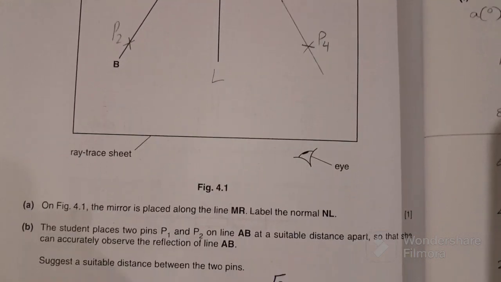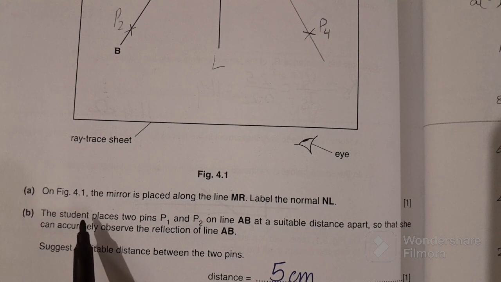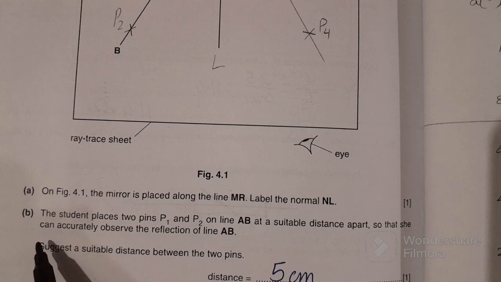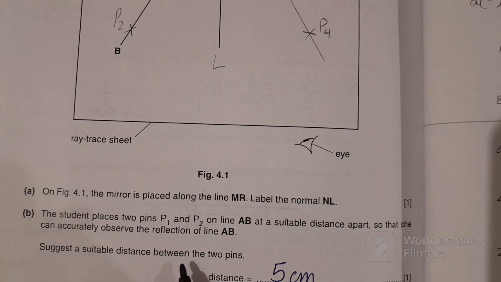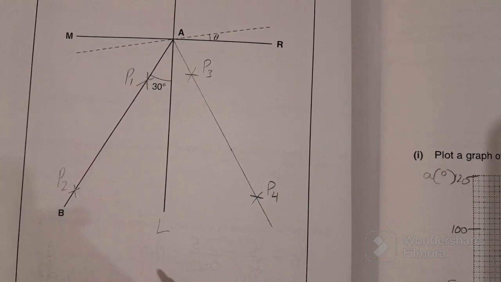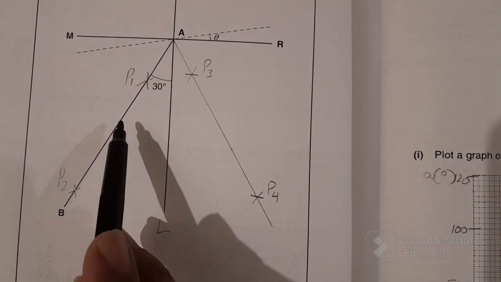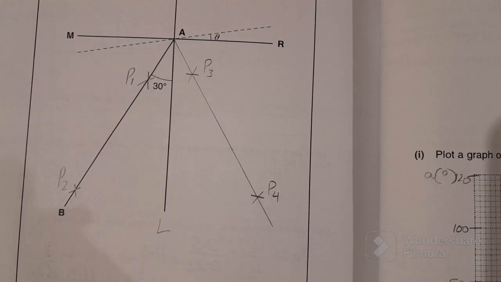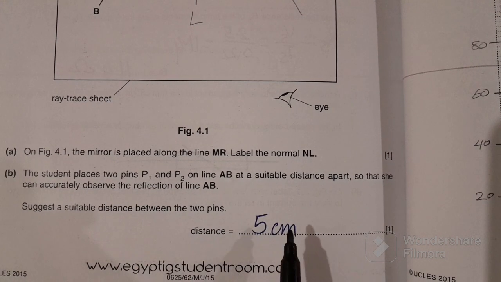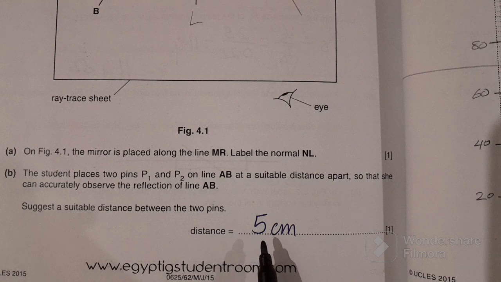Then part B states the student places two pins P1 and P2 on line AB at a suitable distance apart so that she can accurately observe the reflection of the line AB. Suggest a suitable distance between the two pins. So over here the student places two pins apart, P1 and P2, and the question states suggest a suitable distance between the two pins. So the distance between the two pins must be at least 5 centimeters or more. So the answer will be 5 centimeters.